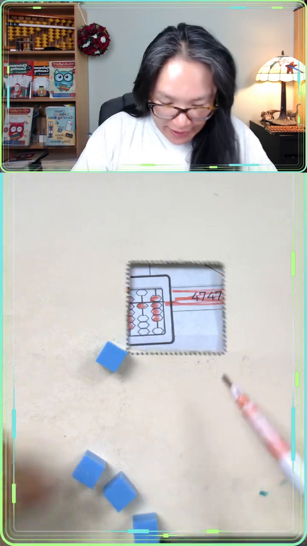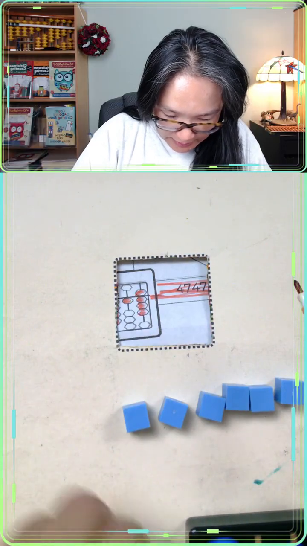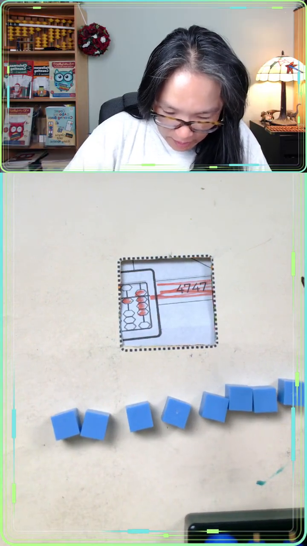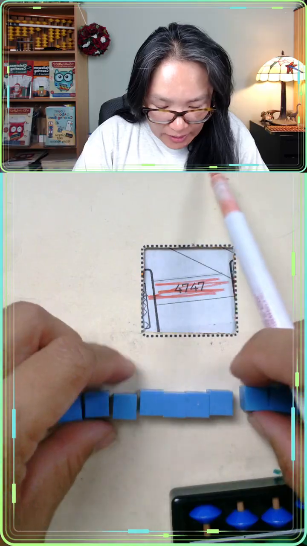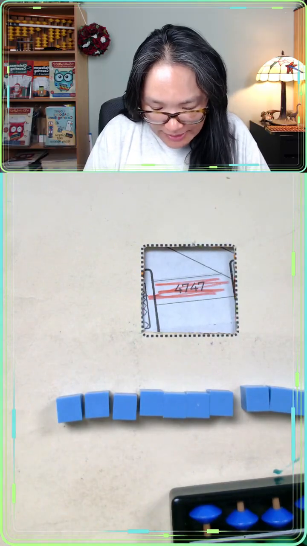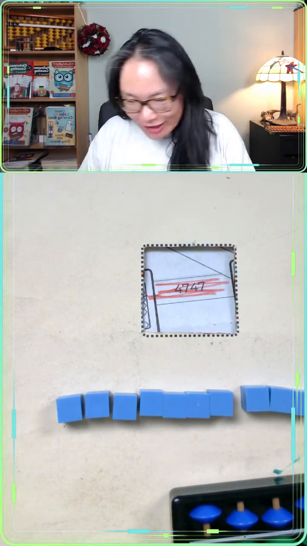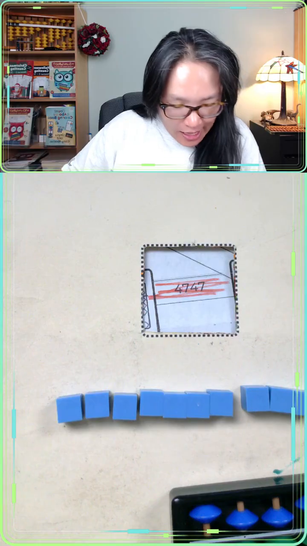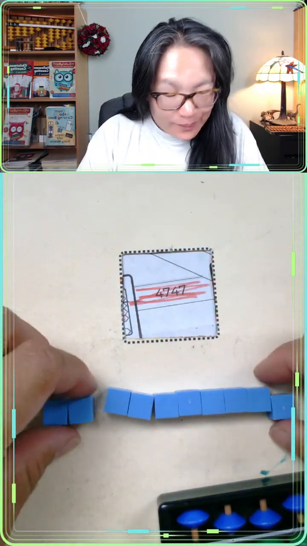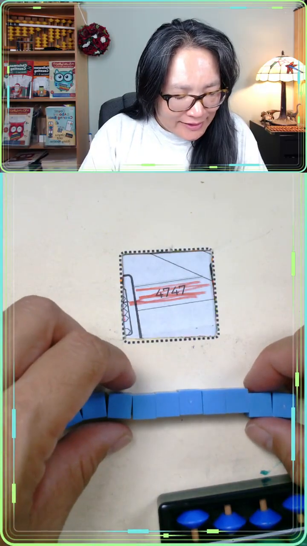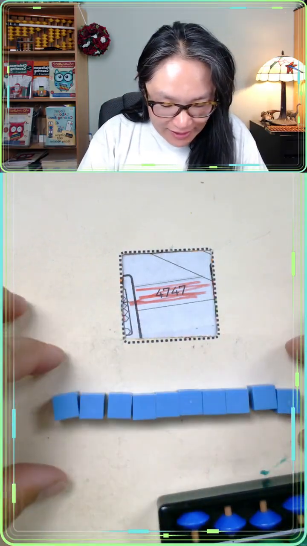So if I have a 10-bead, it'll be like this: 2, 4, 6, 8, 10. Is the 10-bead the longest? You know what, I take that back. There's another one at Target that's 11 beads, and I'm not understanding why. I think it's just for cosmetics.